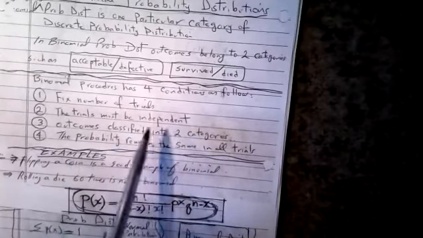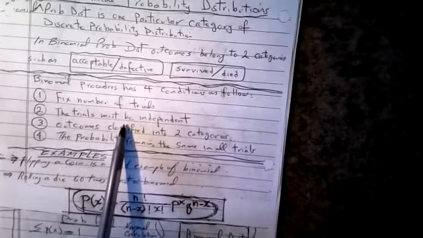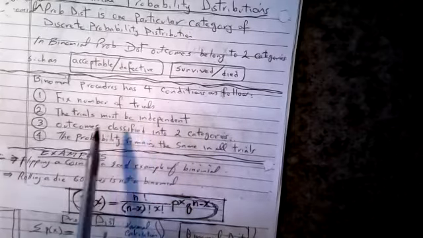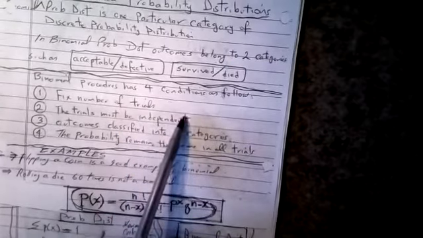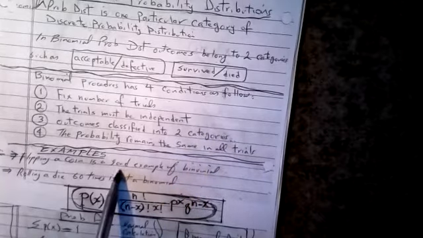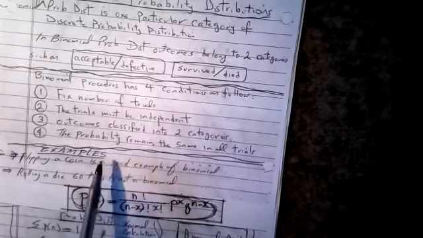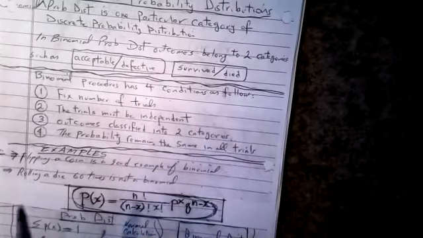It's like when you play blackjack: if 5 or 6 or 10 times you get black, it doesn't mean that the one after that is going to be red. Trials are always independent. The outcome is 2 categories. When you flip a coin, you either have tails or heads. Or when you play blackjack and you bet on red or black, it is always 2 categories.